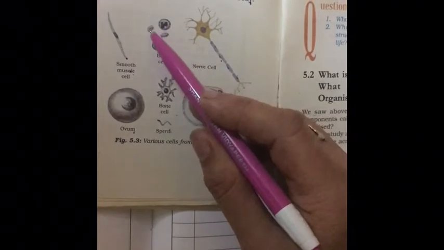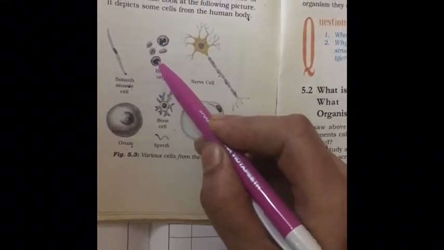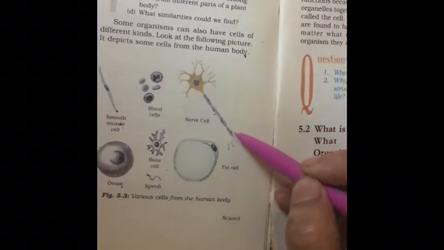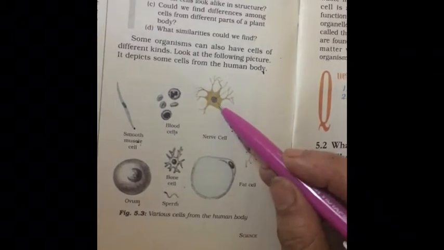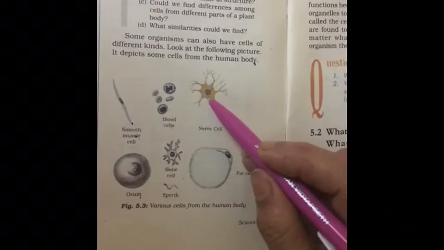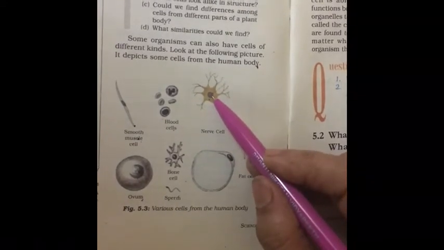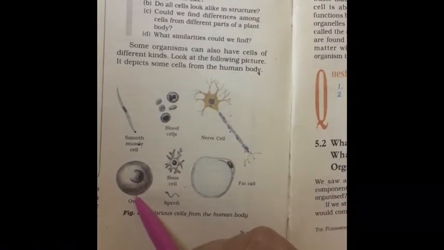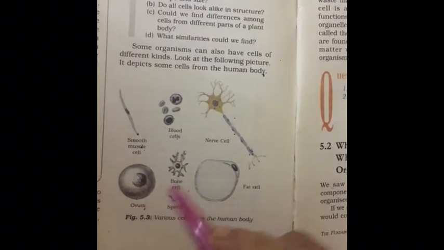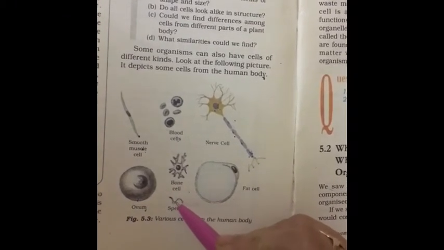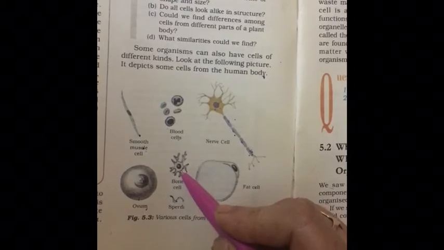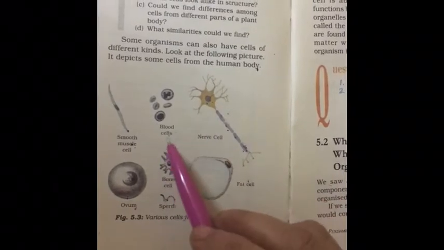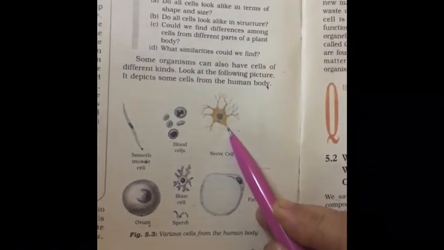Then blood cell is there. Blood cells, again, they are of different types. RBCs, WBCs, and platelets are there. Then you see the nerve cell. It has a long structure because the function of nerve cell is to carry the messages from the brain to different parts of the body. It has to travel long distances, that is why its structure is long. Then this is ovum, the female germ cell. This is sperm, motile cell, male germ cell. Bone cell, present in the bone, and you can see the fat cell. So you see the different types of structures of the cells, and they perform different functions.